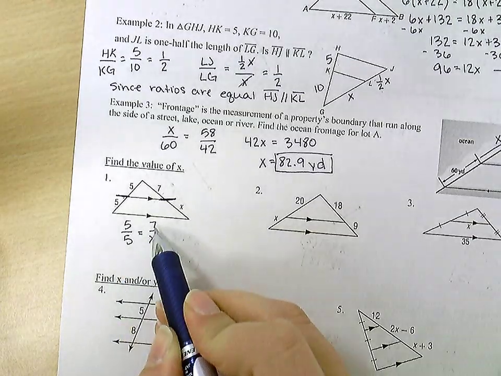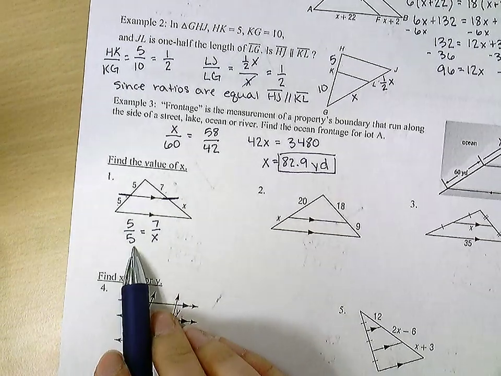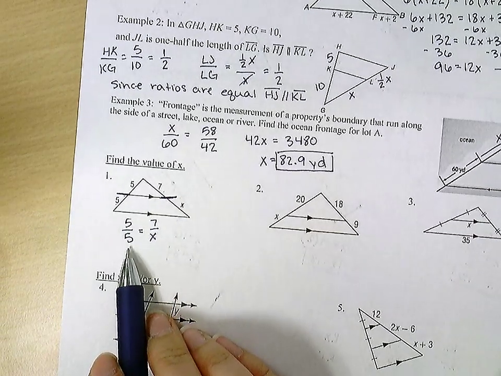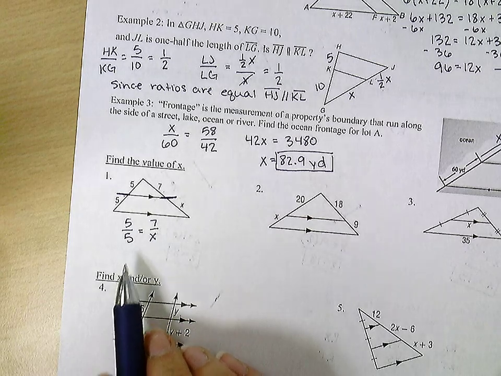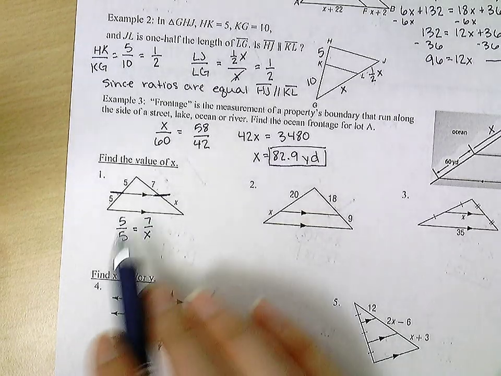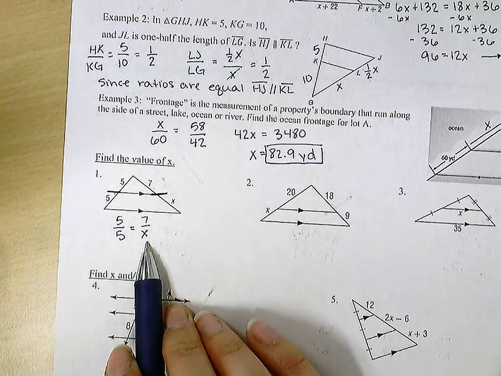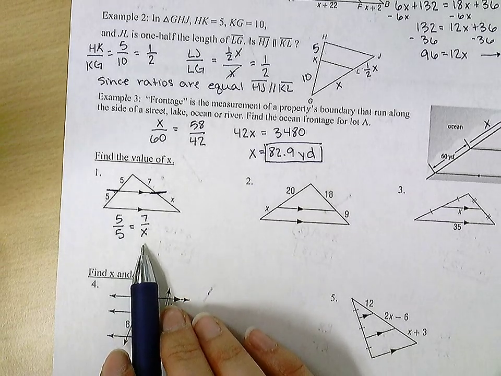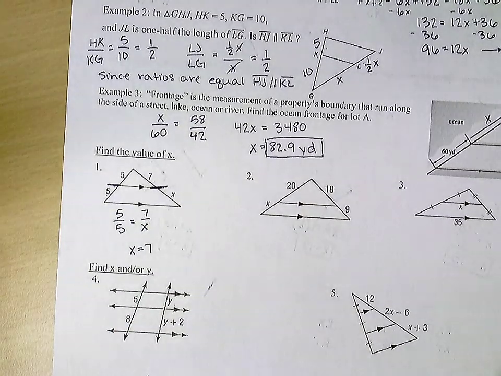So from here you can cross multiply, or if you just look here, this fraction, 5 over 5, has to be equal to this fraction. Well, 5 over 5 is 1, so what would 7 have to be over for it to equal 1? 7. Otherwise, you can just cross multiply and solve. You should still get 7.